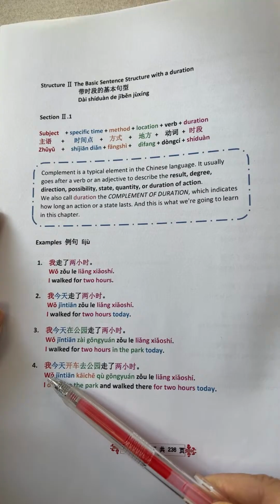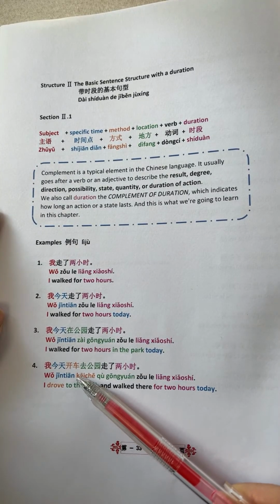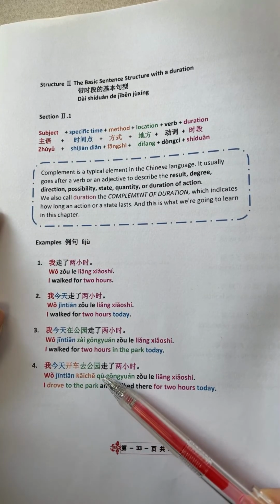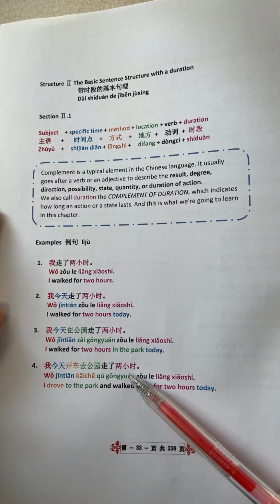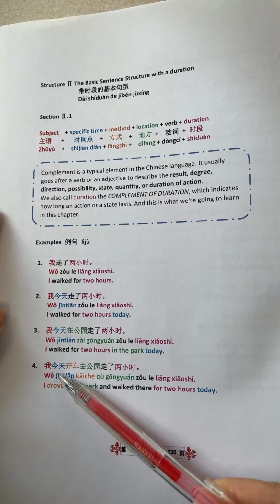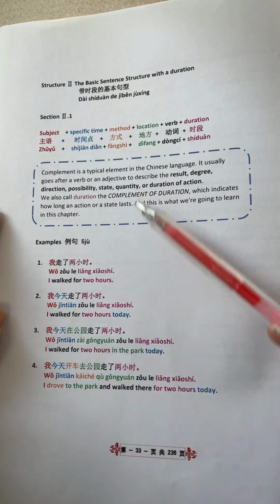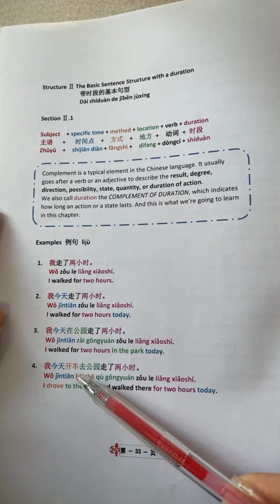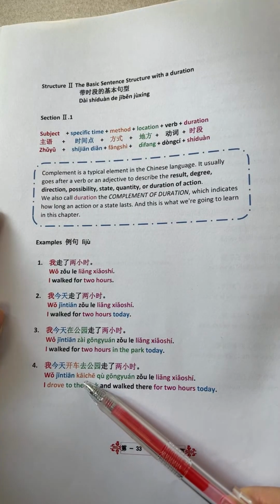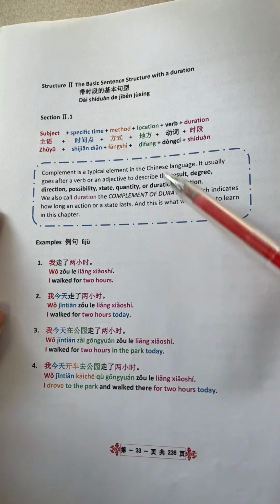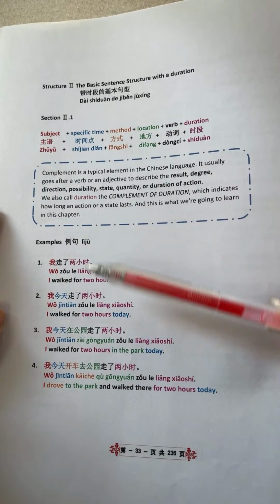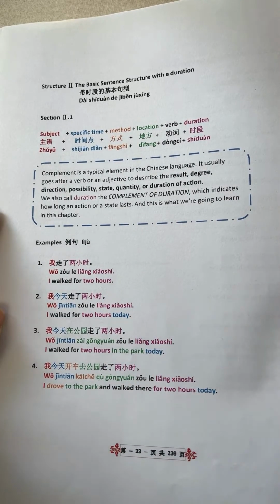Number 4, 我今天开车去公园走了2小时. In this sentence, the specific time is 今天, today. And the method is 开车, to drive a car. Method means how to do something, right? And the location is 去公园.